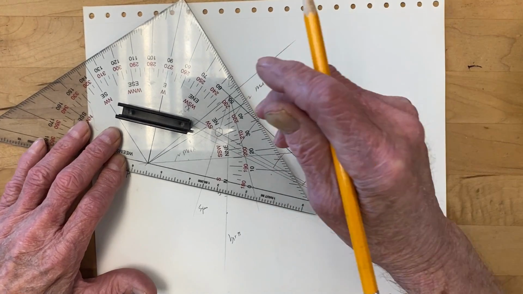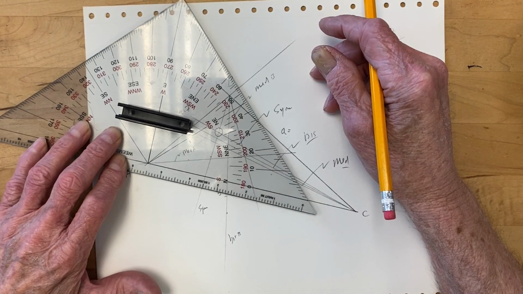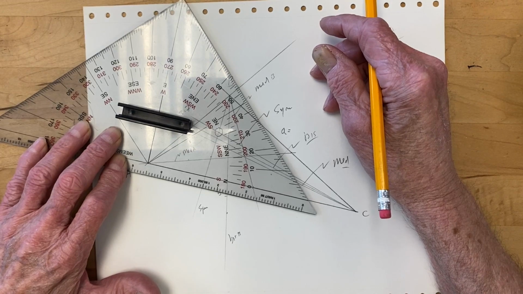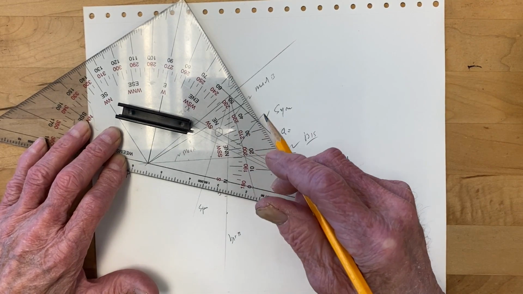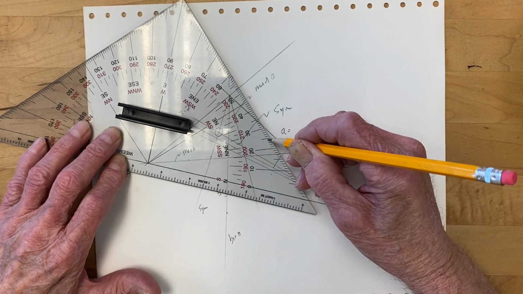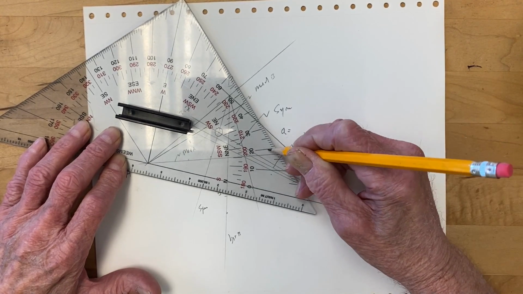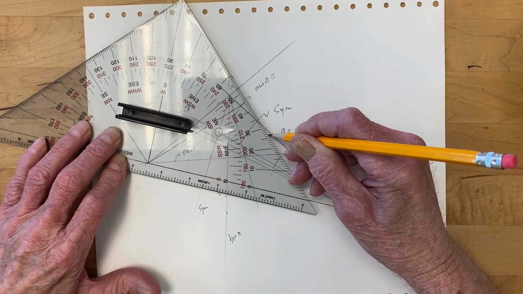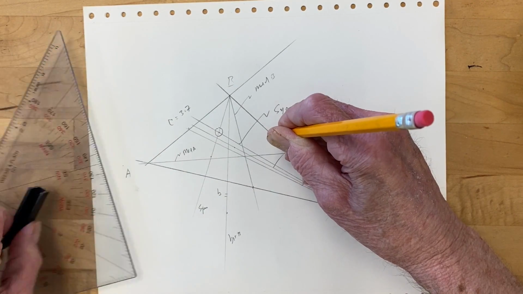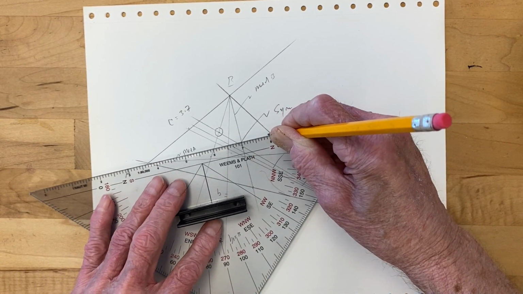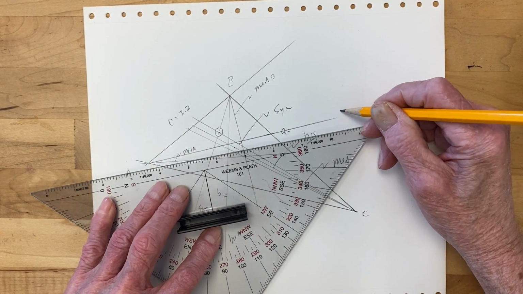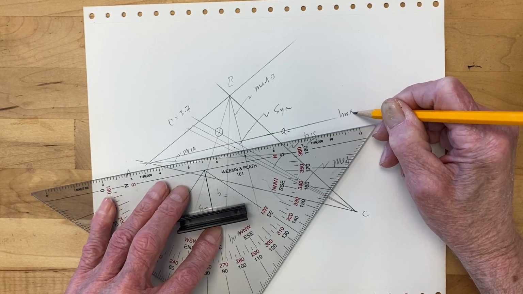I'm going to call it 53 degrees. So half of 53 would be 26 and a half. You actually can read half a degree with these triangles. That's why people like them. And so this now here is the bisector of A.